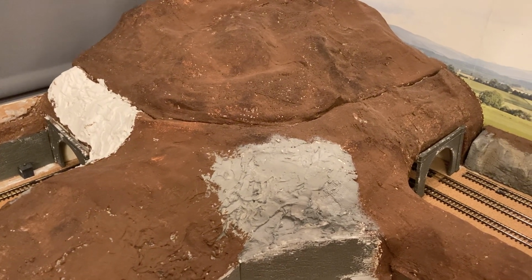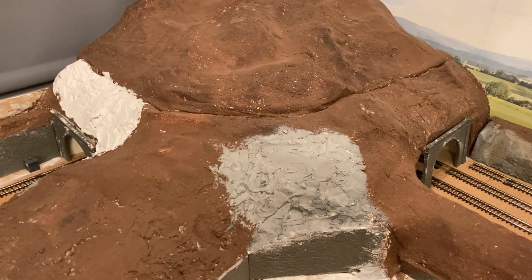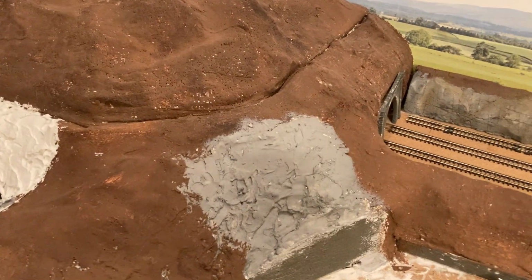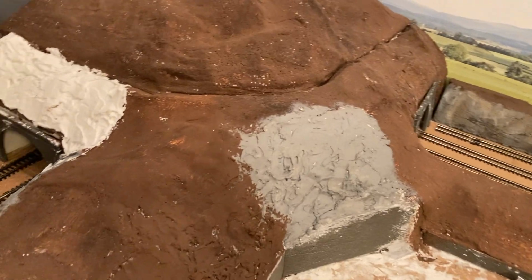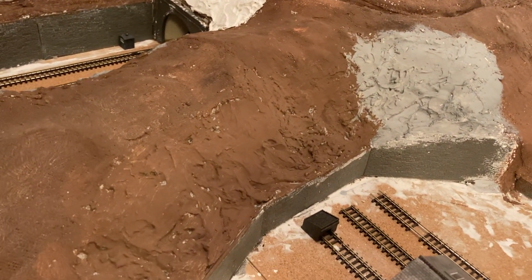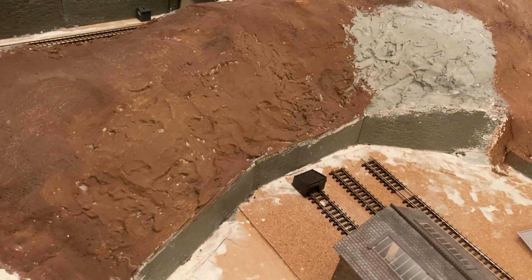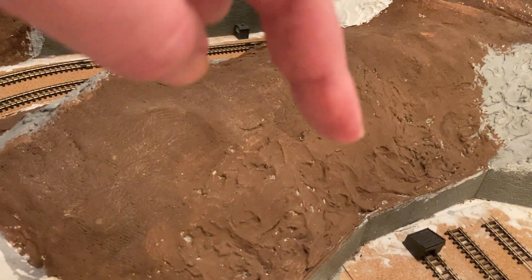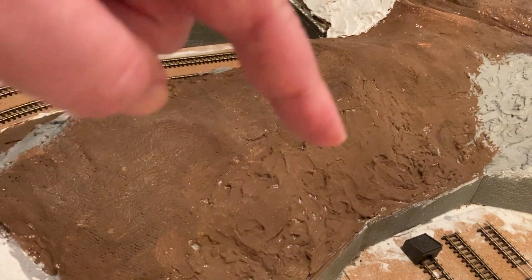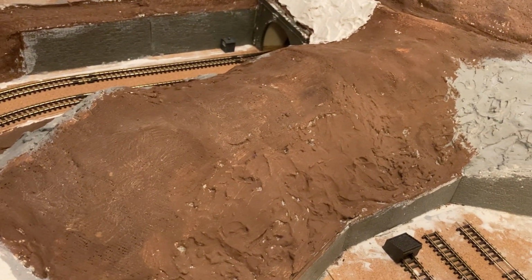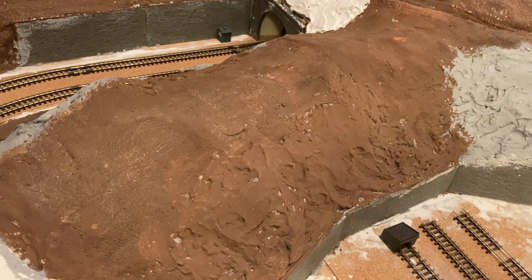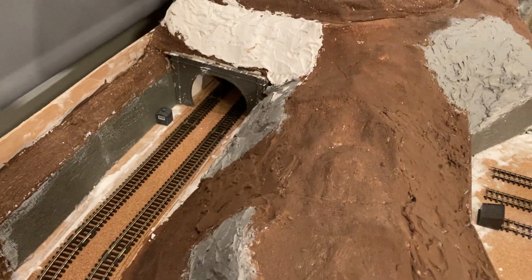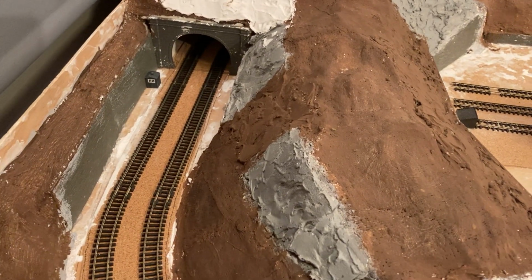And then this was my first attempt at doing some sort of rock faces, but no weathering has taken place on those yet. And then Pico retaining walls, so they need to be painted up and weathered. I was going to do a rock face here, but I think it'll look too much, so I just painted that over, and that'll get a good dose of scenics on that. Then we move right to the far end of the layout.